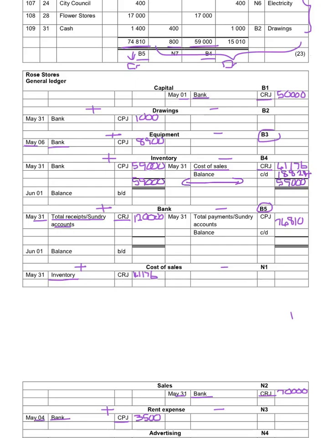18,824. And I will bring down that balance on the debit side, 18,824. So it means that we will start the next month with a balance in the inventory of 18,824. The bank total is 120,000 rand.